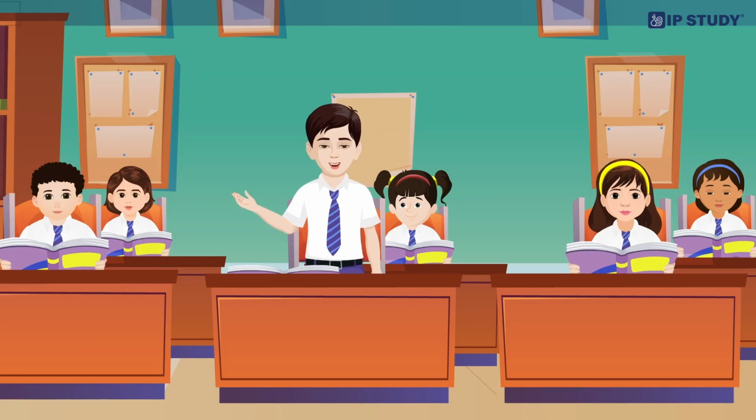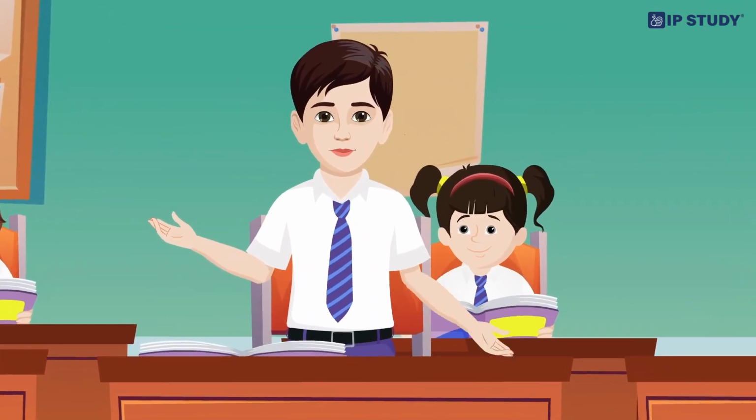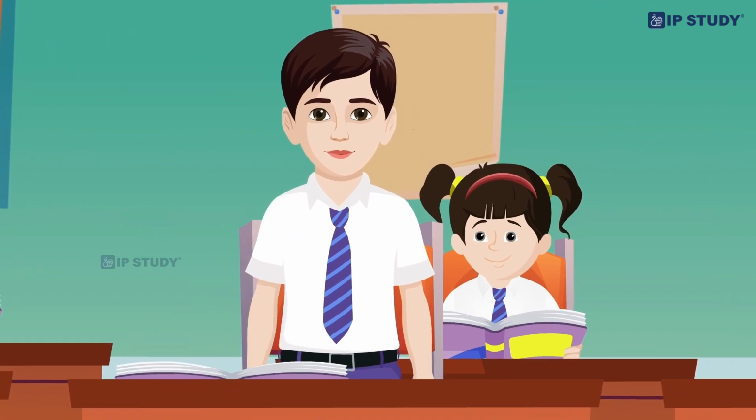Akshit, can you tell us about your best friend? Raghav is my best friend. Raghav is 8 years old. Raghav has one sister. It is good, Akshit, but instead of using Raghav's name repeatedly, you should use "he" for Raghav.